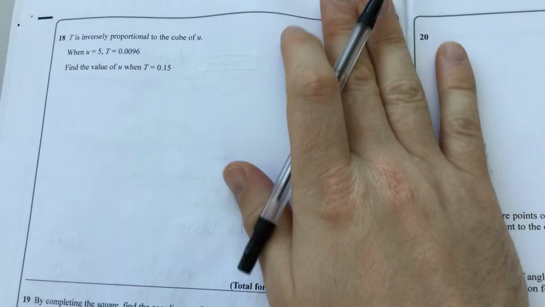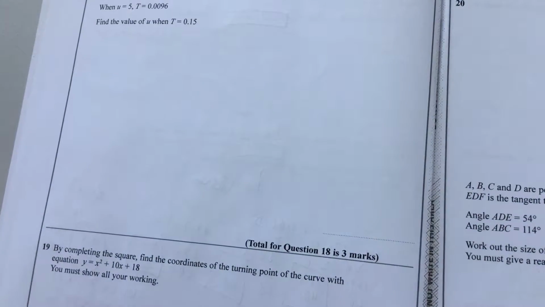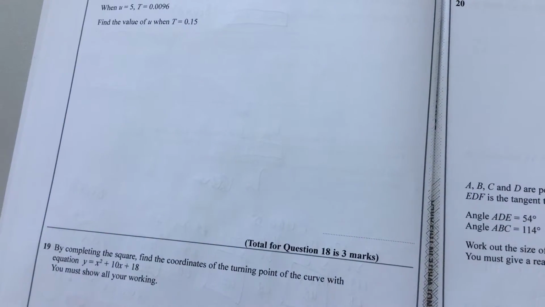Right, next one. Hopefully I have a little bit of a run again where I do alright, because question 17 is a result for me.